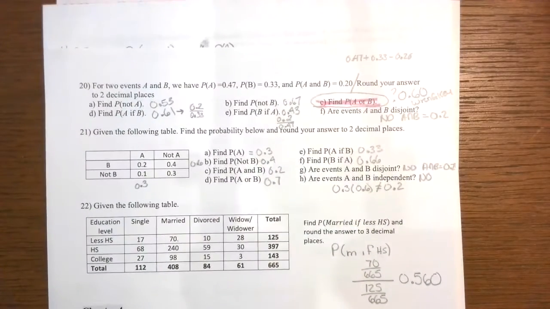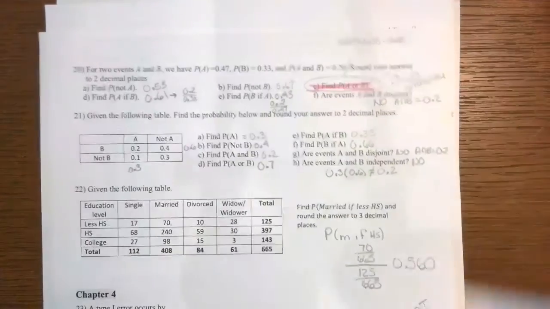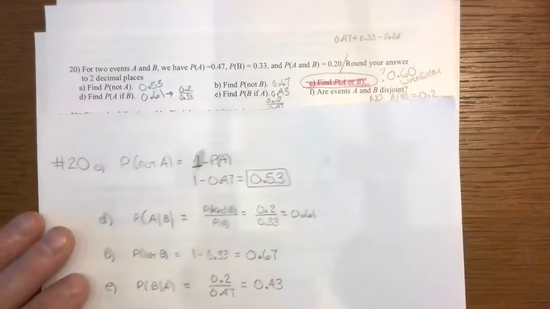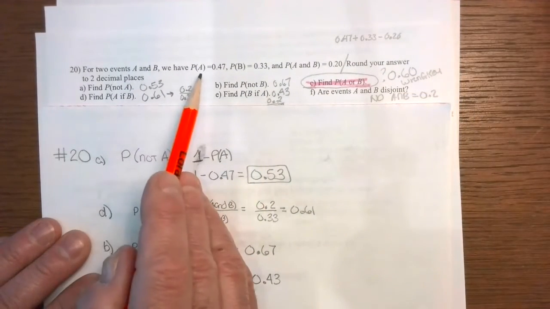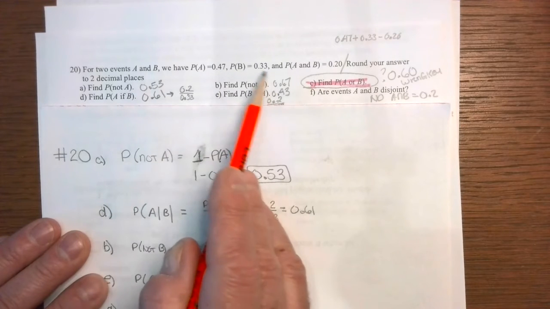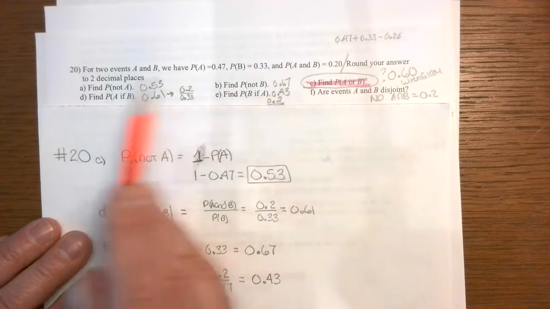So let's do question 20 here. And I think for most of these questions, I'm going to pull up another piece of paper here also that I'm going to work from, that I helped to work out some things. So let's do number 20 first. So the two events, A and B, we have the probability of A is 0.47 and the probability of B is 0.33. A and B is given to be 0.20. Round your answer to 2 decimals.